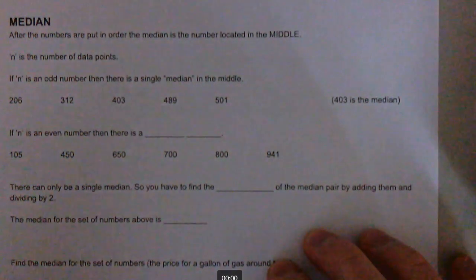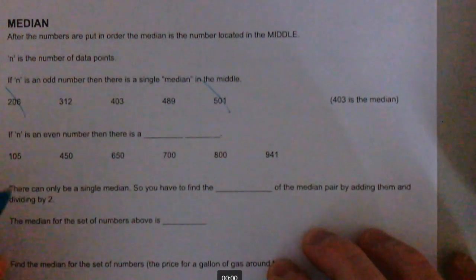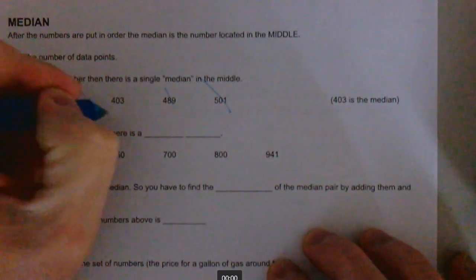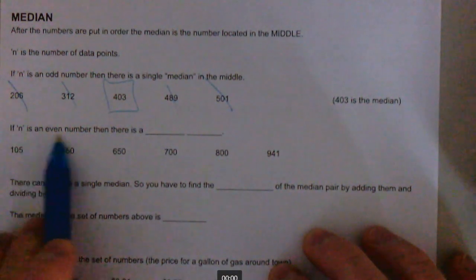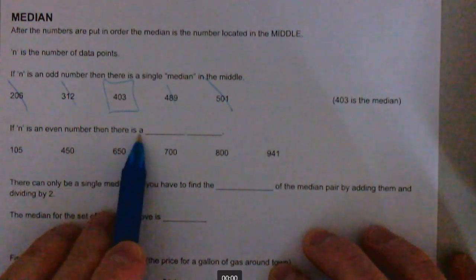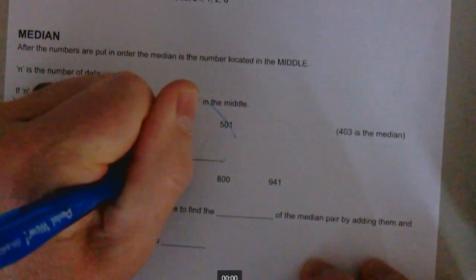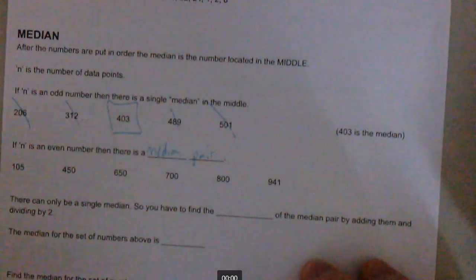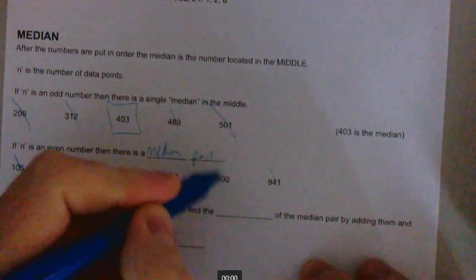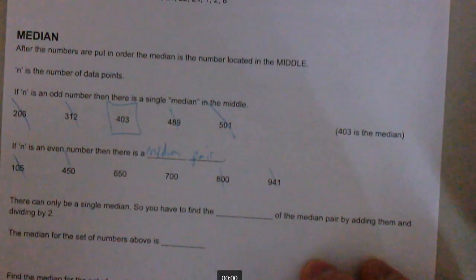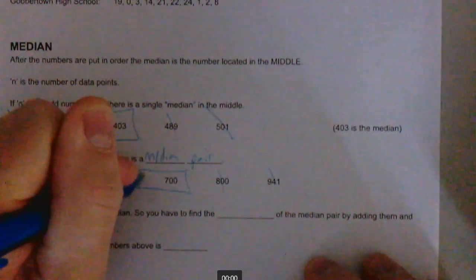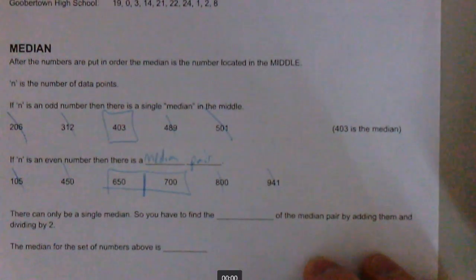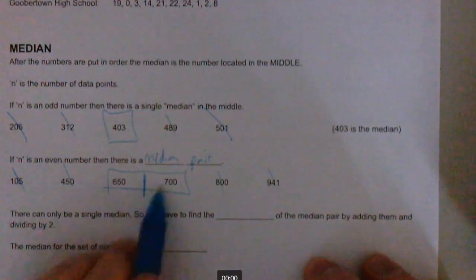If there's an odd number of numbers, I can cross out the biggest and smallest, the biggest and smallest, and whichever one I have left is the median, piece of cake. But if there's an even number of numbers, then there's something we call a median pair. If I cross out the biggest and smallest each time, I wouldn't be left with one. Where is the middle? The middle is going to be halfway between this median pair.